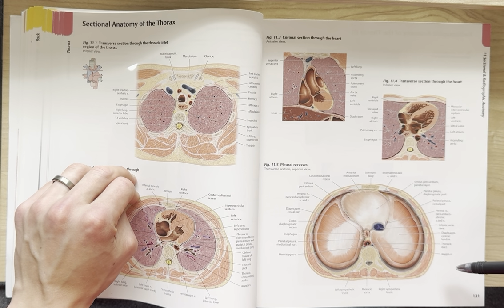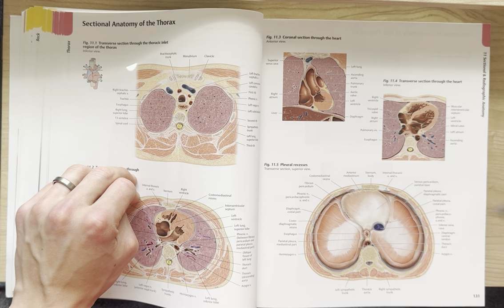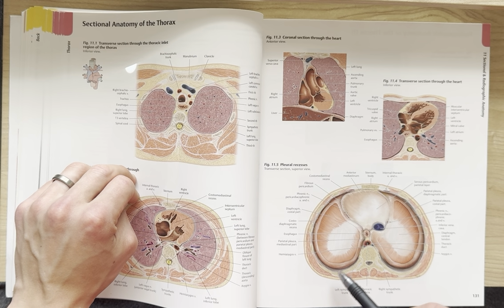Let's see. What else do we want to highlight? There's the parietal pleura. The central tendon of the diaphragm, of course. There's that thoracic duct right through here. It's creeping through. The azygous and hemiazygous veins coming up to that superior vena cava. There is the parietal pleura, and that is going to be the mediastinal portion.